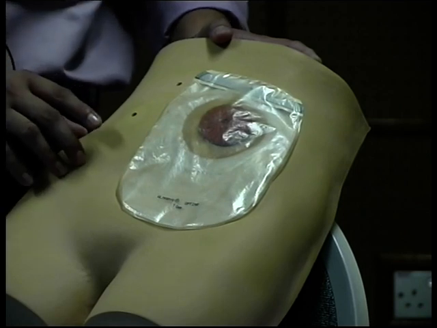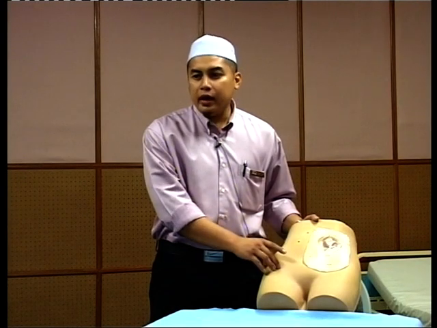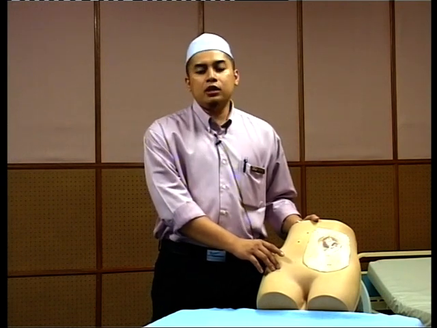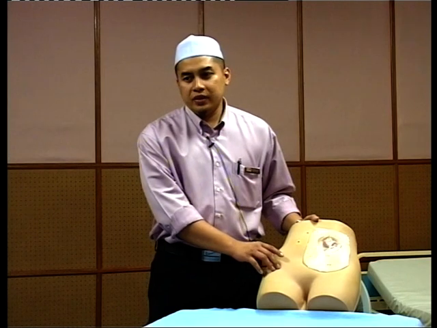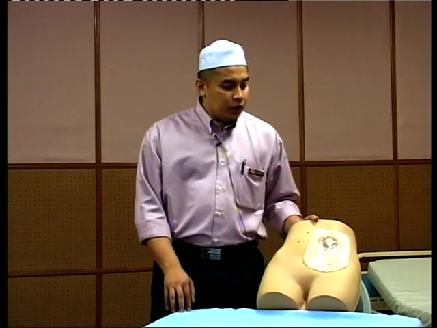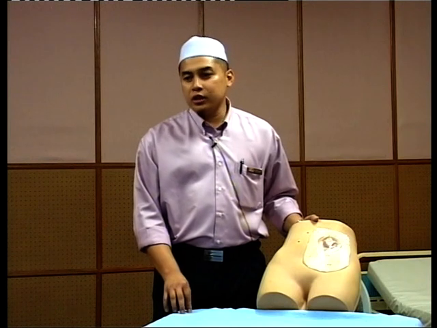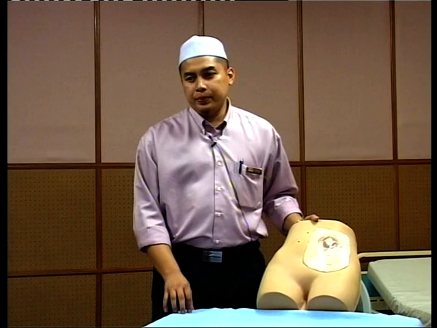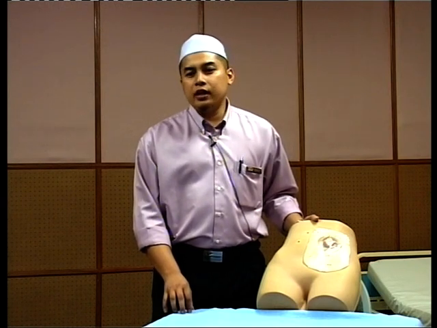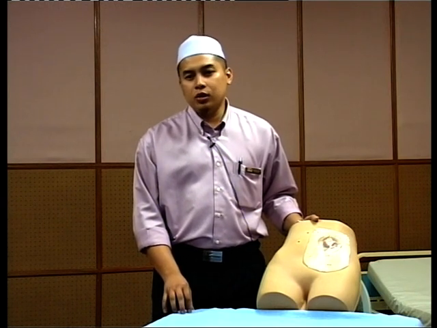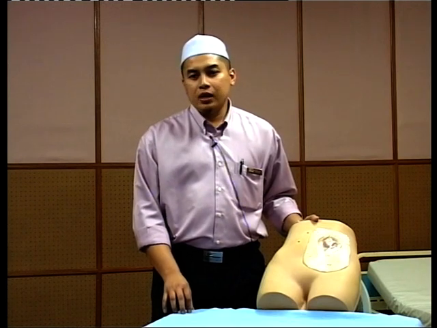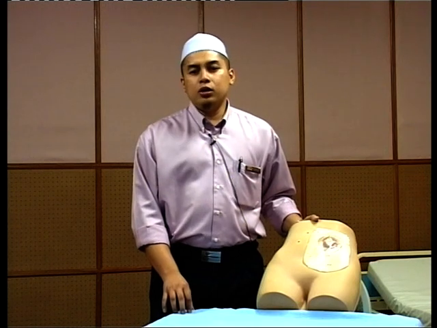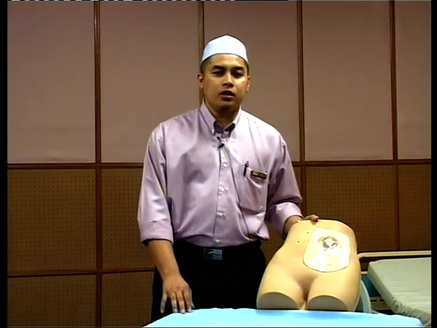The second way of classifying stoma is based on how it is designed, whether it is a single lumen or end colostomy, or a double barrel colostomy, or a loop colostomy. The third way of classifying stoma is based on its function, whether it is temporary or permanent. Permanent colostomy usually is an end colostomy or a single lumen stoma, whereas the temporary colostomy is usually a double barrel or loop colostomy. Okay, can I get a second question?